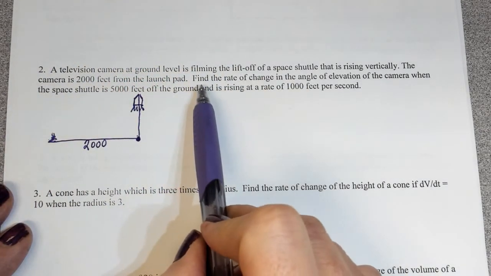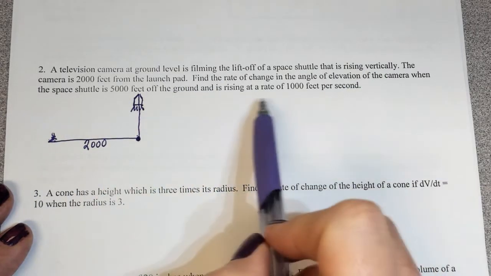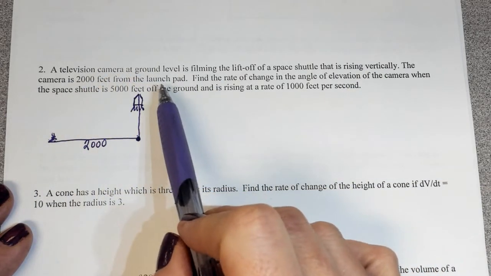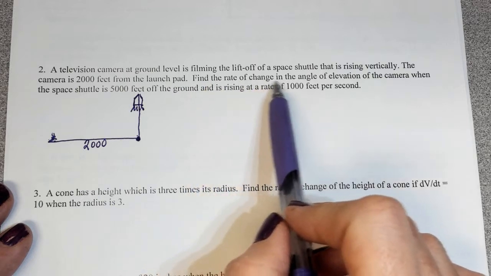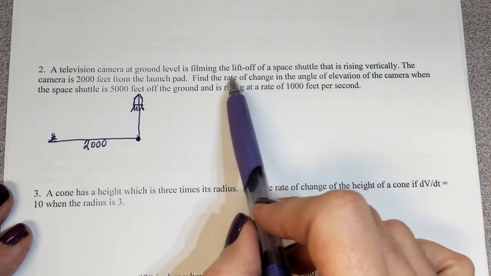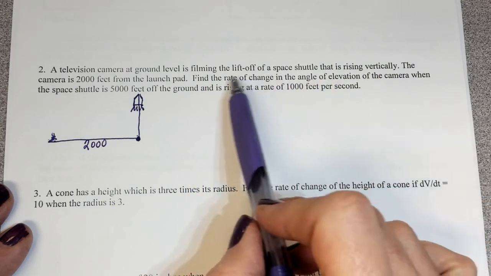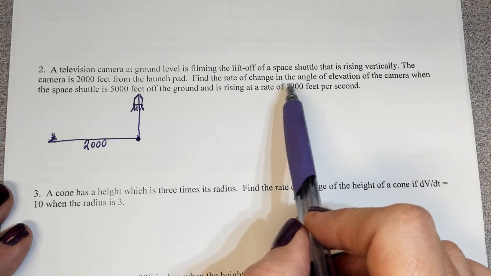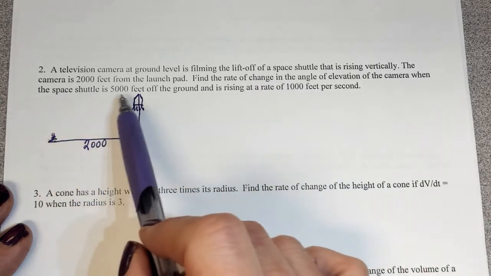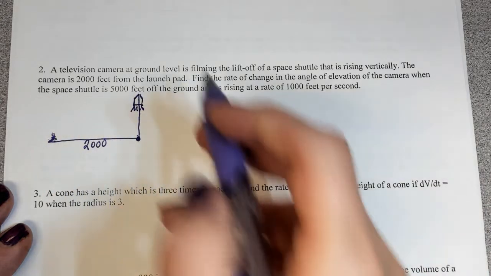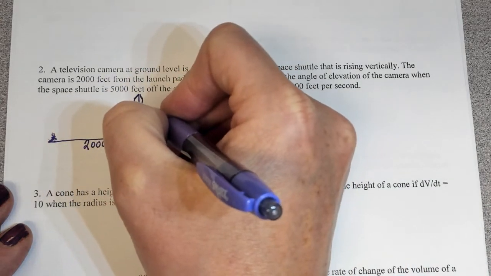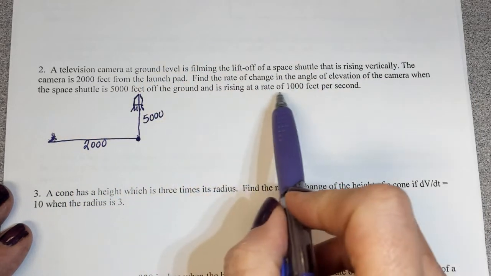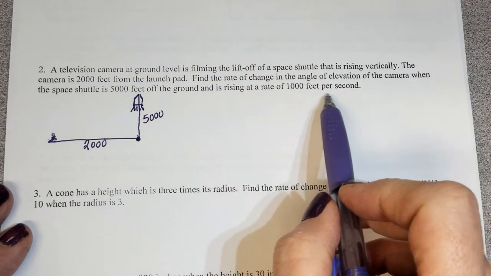Okay, let's keep reading. When you're doing these problems, you always want to read the whole problem and then go back and take it one sentence at a time. So find the rate of change in the angle of elevation. Right here we see angle of elevation, rate of change of the angle. That means I'm going to have to use sine, cosine, or tangent and related rates. When the space shuttle is 5,000 feet off the ground, so this is 5,000, and is rising at a rate of 1,000 feet per second.